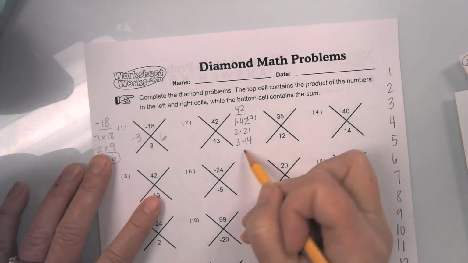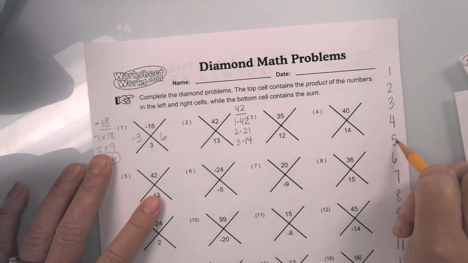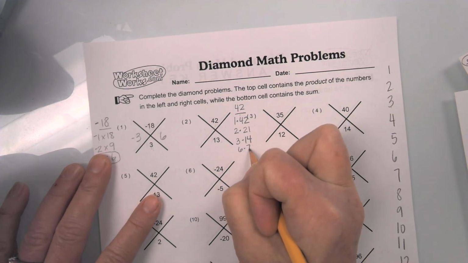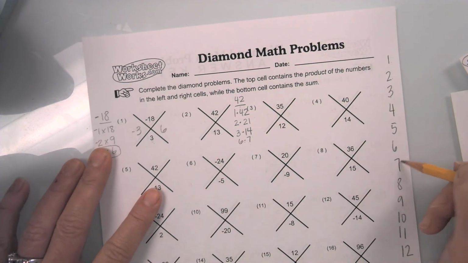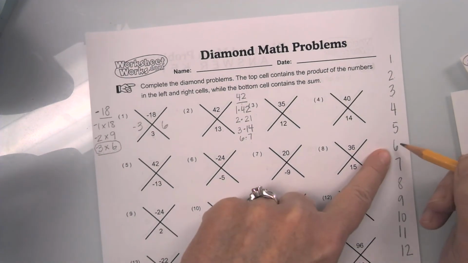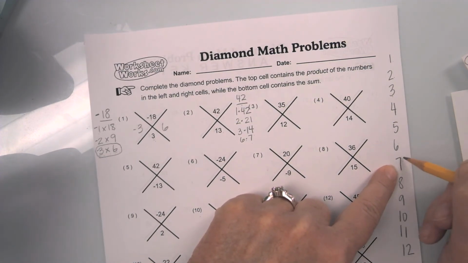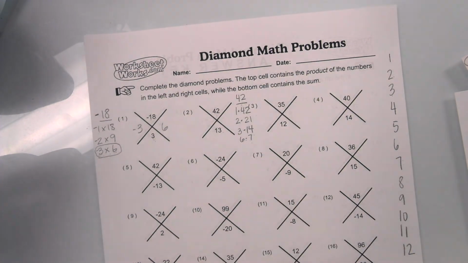Okay, does 4 go in? No, 4 does not. Does 5 go in? Nope. Does 6? Yes, 6 does. 6 times 7. Oh, and look at that. Since I times it by 6 to get 7, that means I'm done. All of these I've already taken into account.